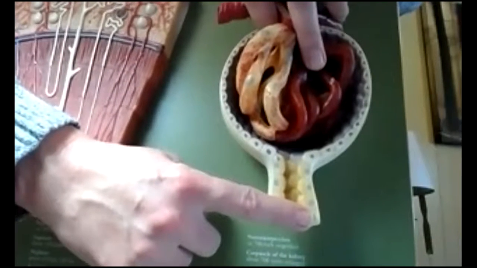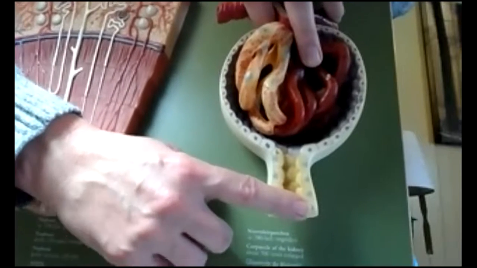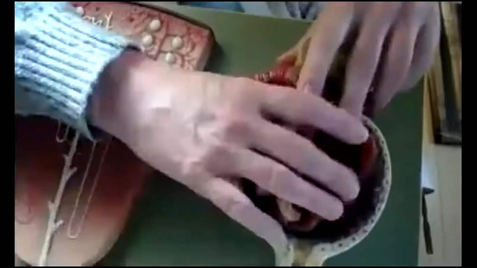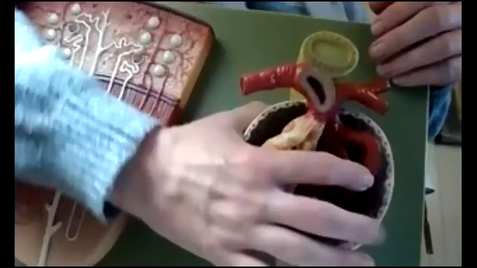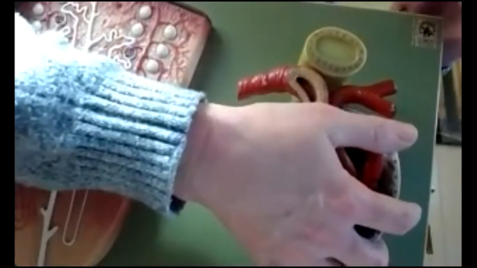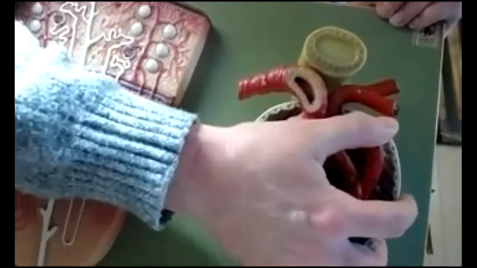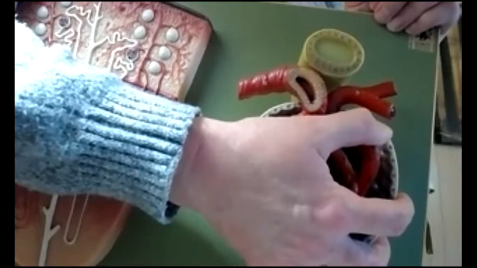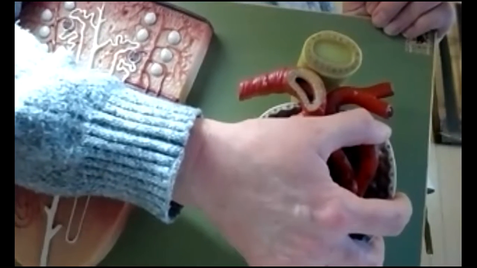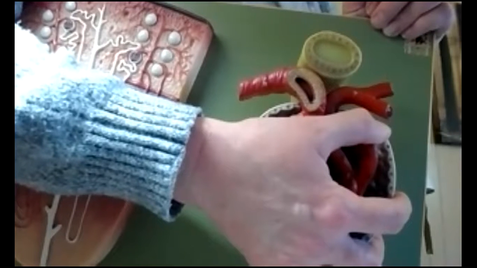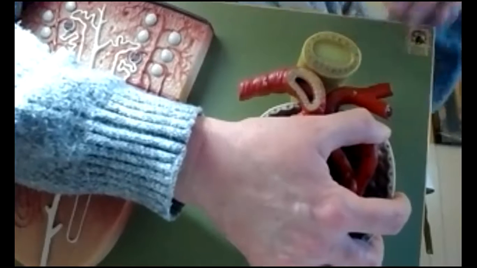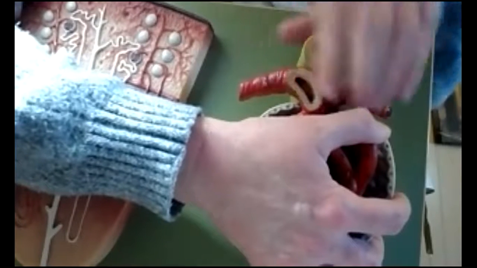Remember, your proximal convoluted tubule comes off of the renal corpuscle itself. And then all of this up here that I am not covering is called your juxtaglomerular complex. Juxta because it's next to the glomerulus. It's a complex because it has 3 different parts.